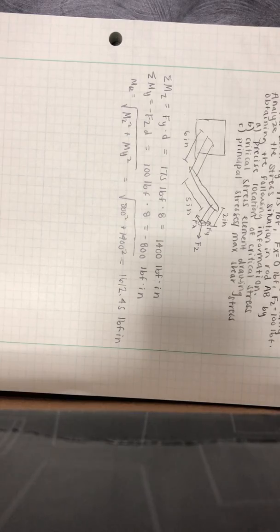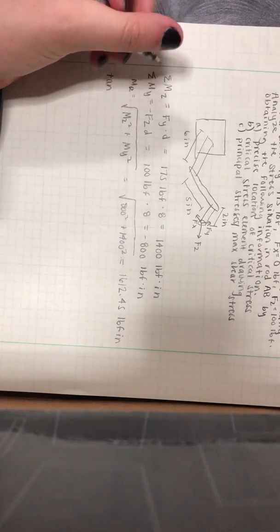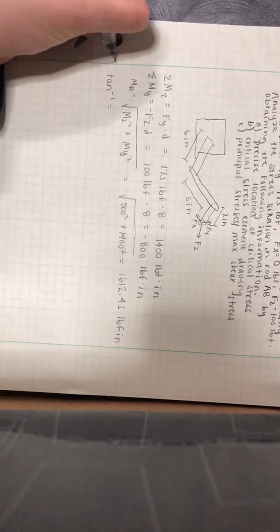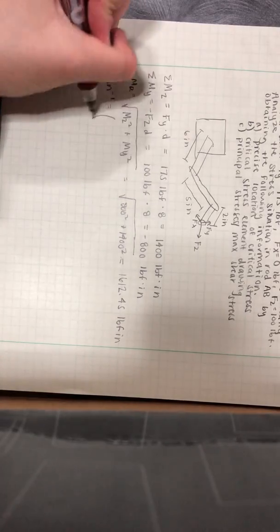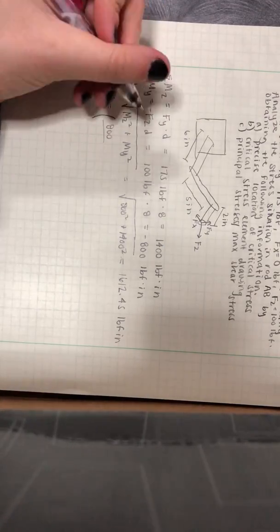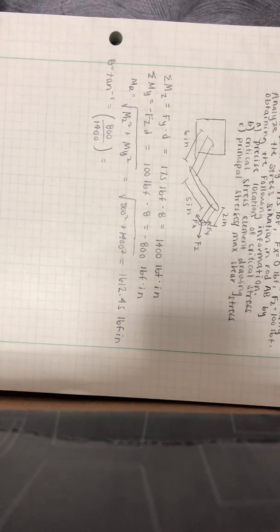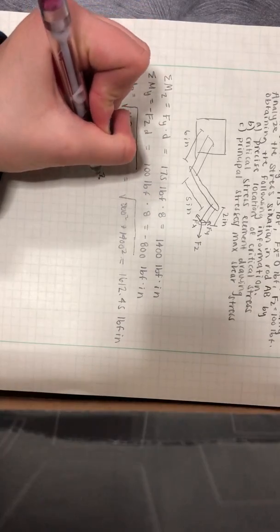So now that we have the magnitude of the resultant, we're going to find out the angle that this is going at. Theta is going to equal the inverse tangent of My, which in this case is the 800, over Mz, which is the 1400. The inverse tangent of 800 divided by 1400 comes out to be 29.74 degrees approximately.